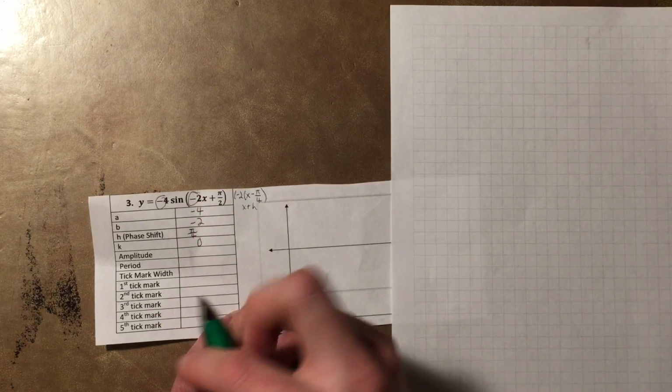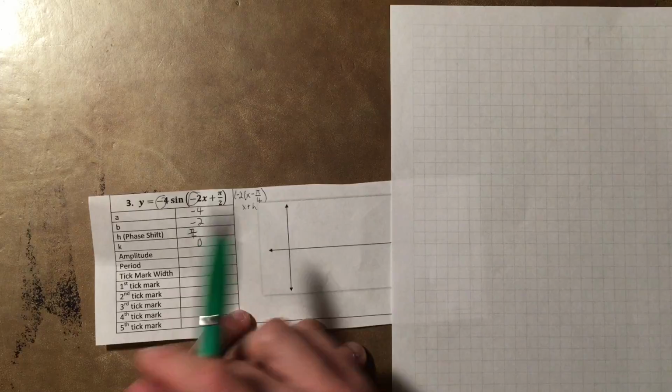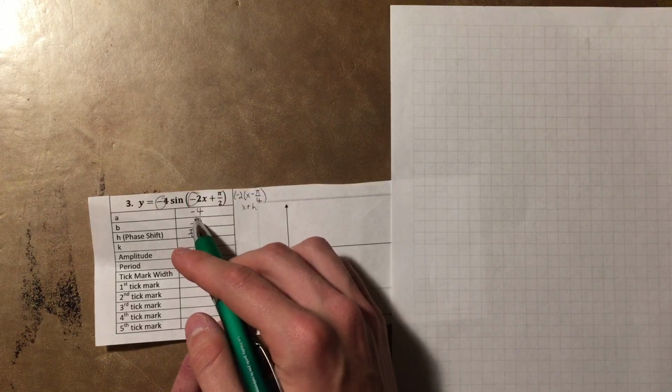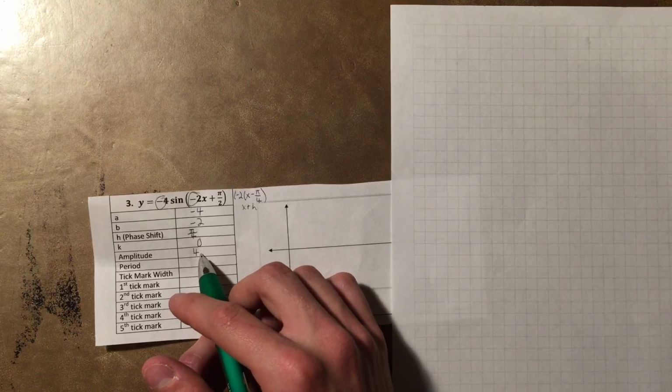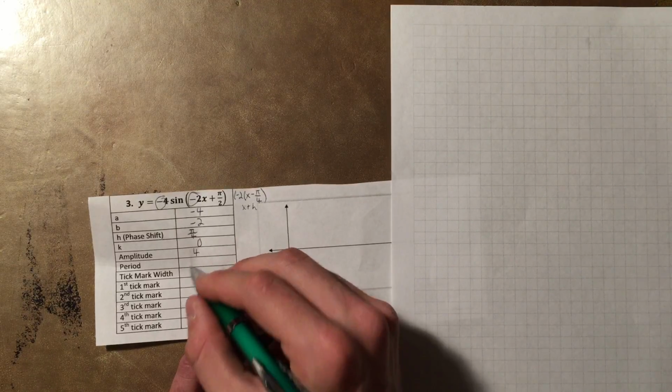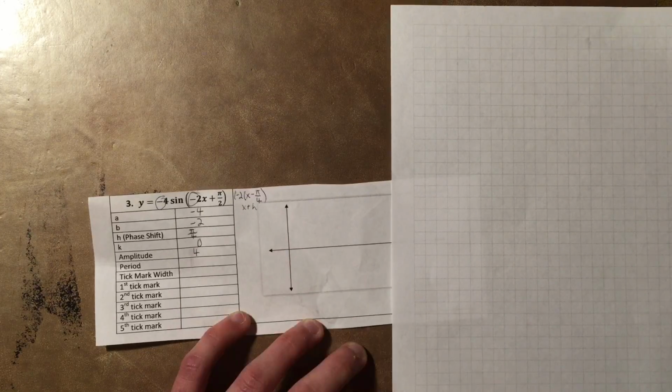And there appears to be no value outside the equation. Now, the amplitude can be found with the a value, okay? So that is going to be a 4. And we don't include the negative because that's essentially just half the height, which is always positive. Yes, always positive.